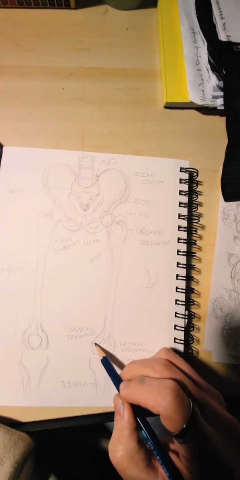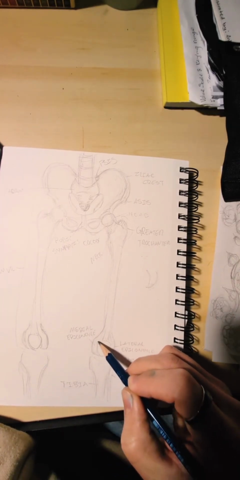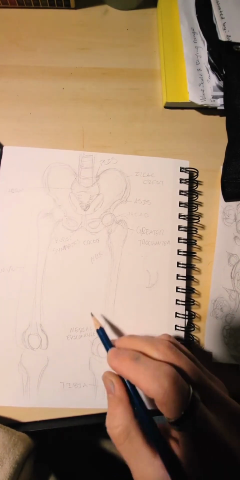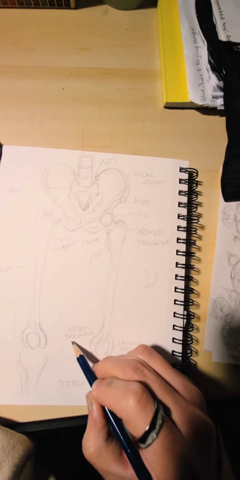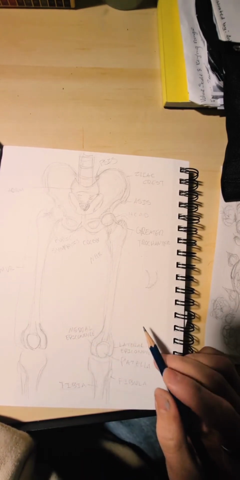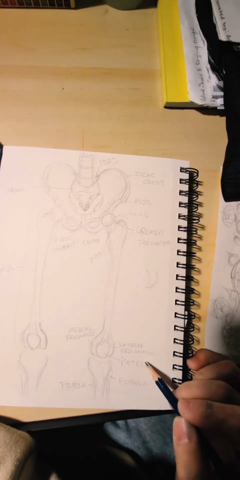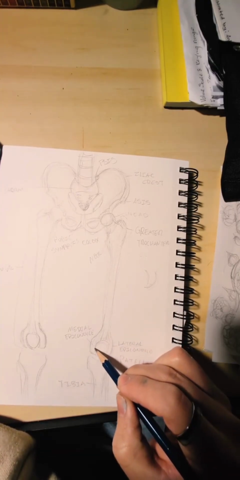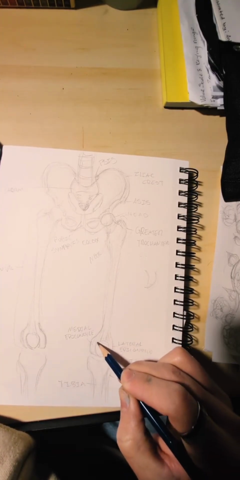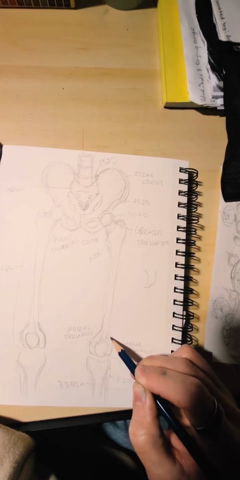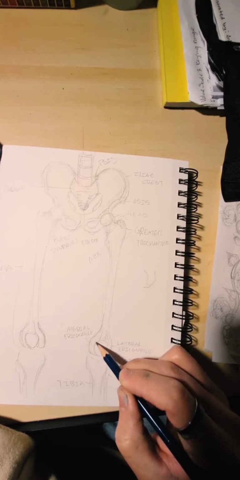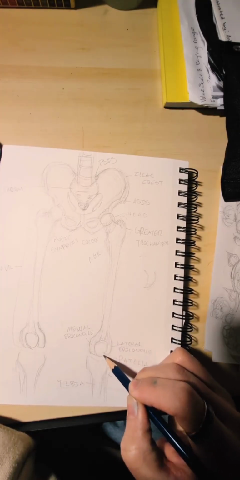This little spot in here on the inside of that knee is going to be known as the medial epicondyle. And on the opposite side, we have our lateral epicondyle. And right in the center in front of that knee, at the bottom of the femur, right in the front, you have the patella.